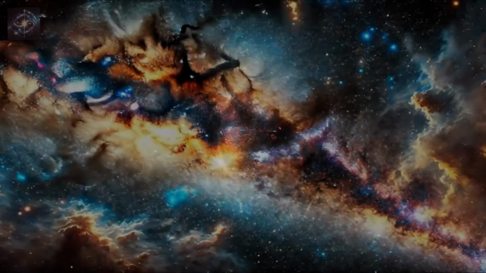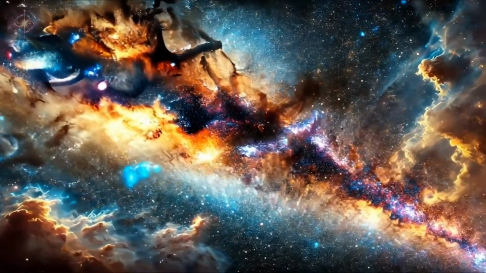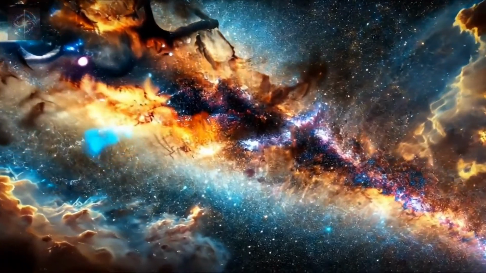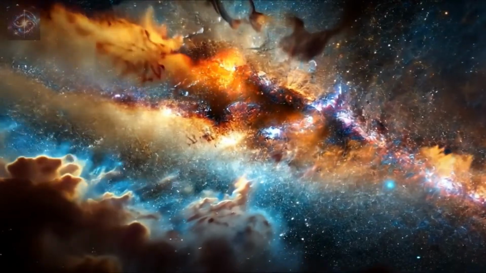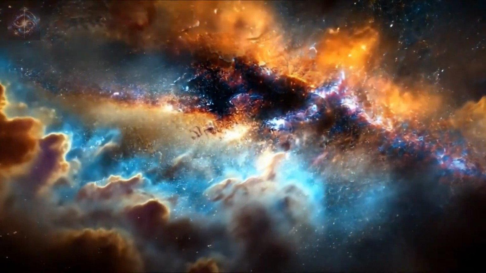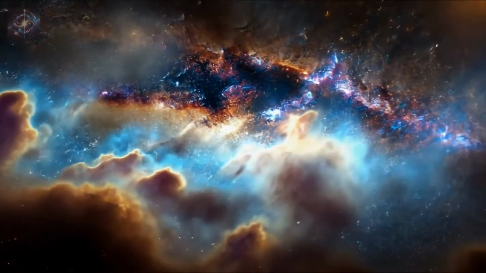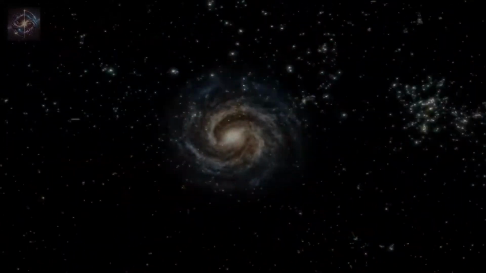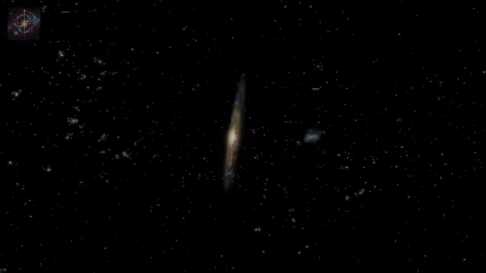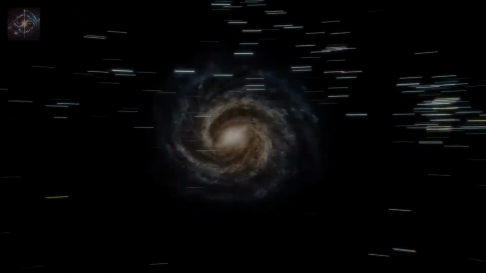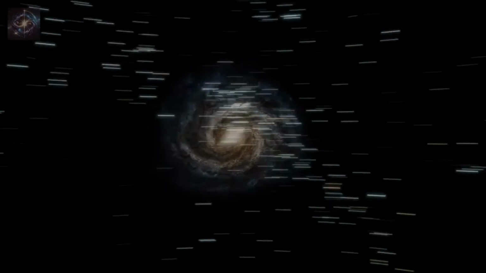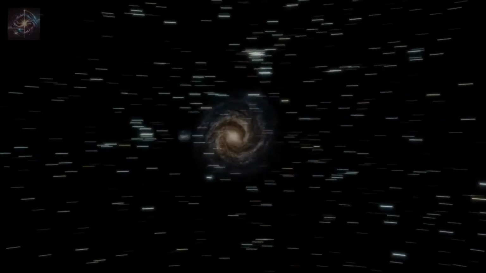Electrons combined with nuclei to form neutral atoms, allowing photons to stream across space. This event, known as recombination, gave birth to the cosmic microwave background, a snapshot of the early universe that we still observe today. This was the foundation on which the Milky Way and every other galaxy would eventually be built.